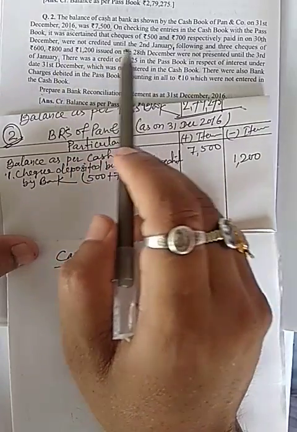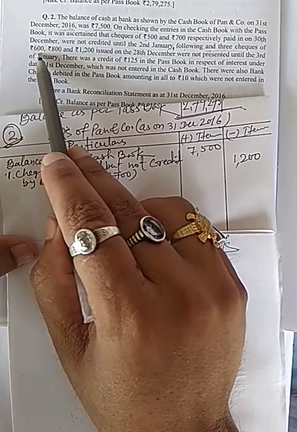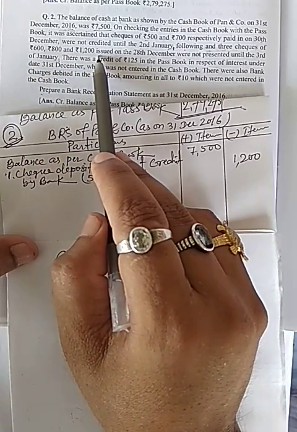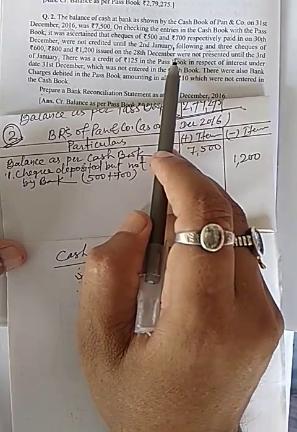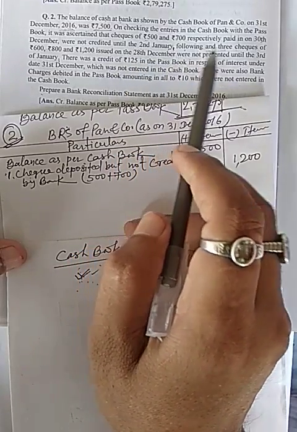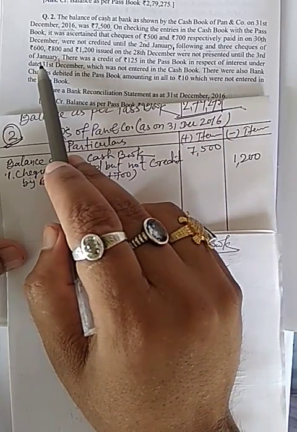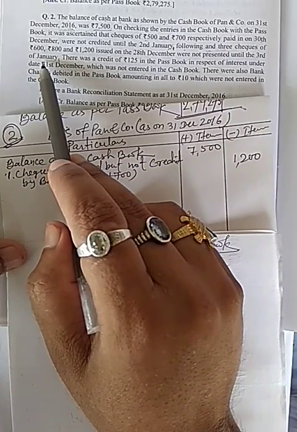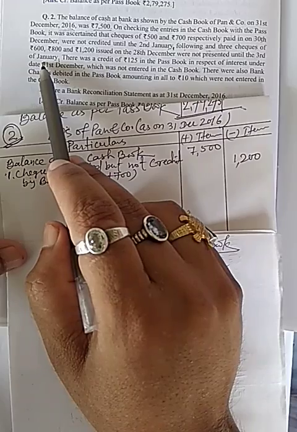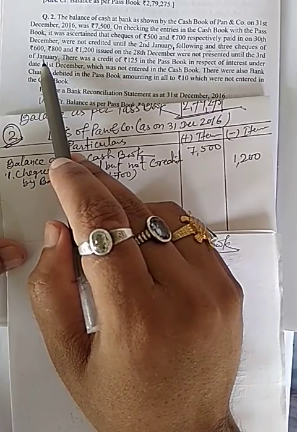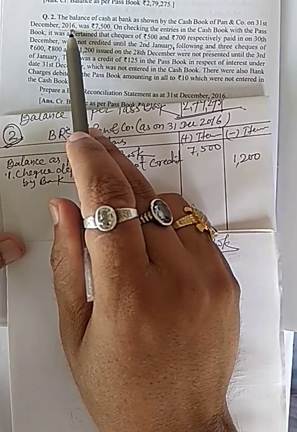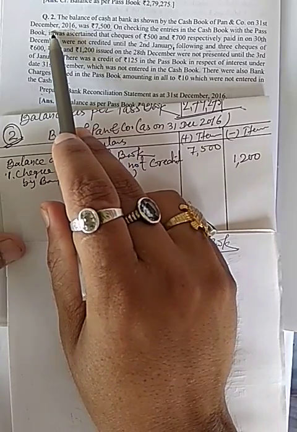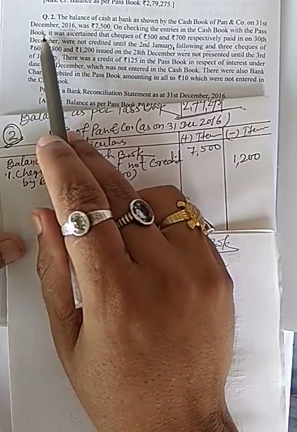Checks issued but not presented for payment. There are 3 checks. I have issued them on 28th December, but until 3rd January they have not been presented for payment, and we are preparing on 31st December 2016.